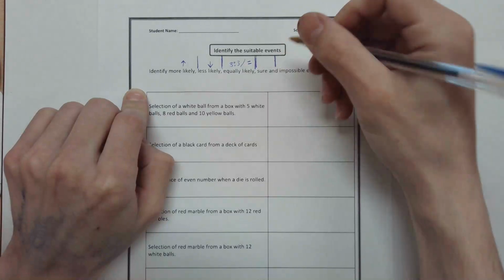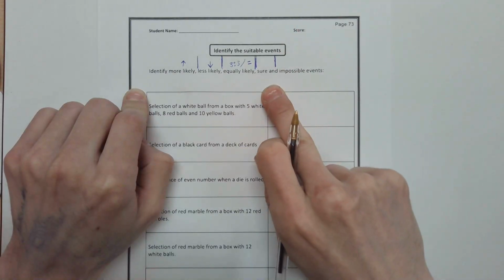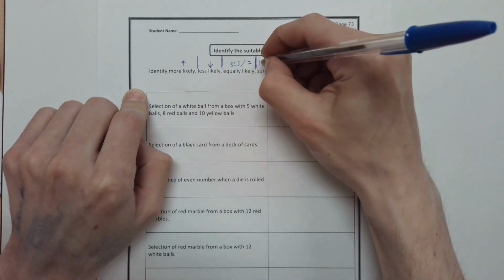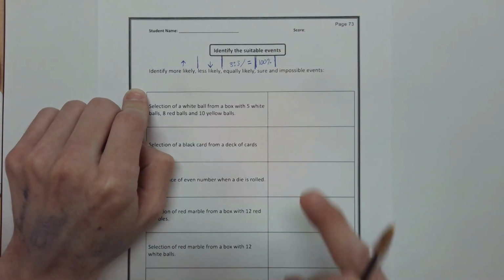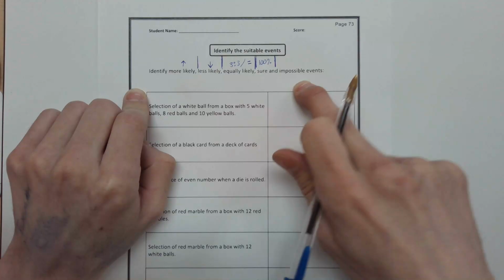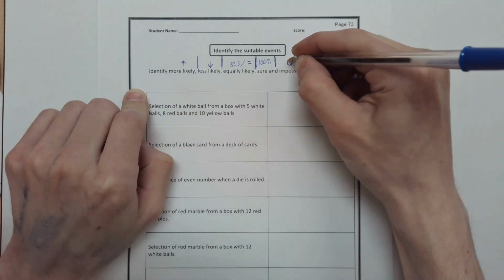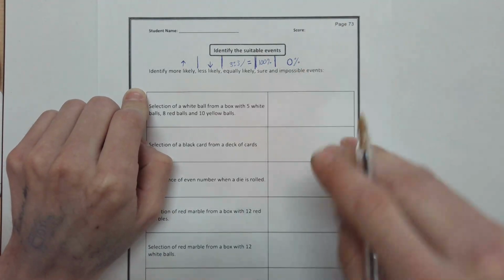A sure probability means it is guaranteed 100% of the time, and impossible is going to mean 0% of the time.